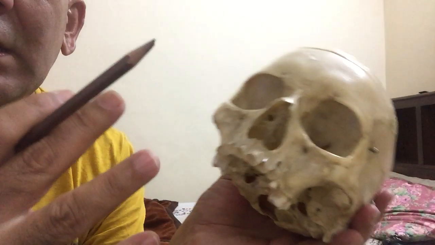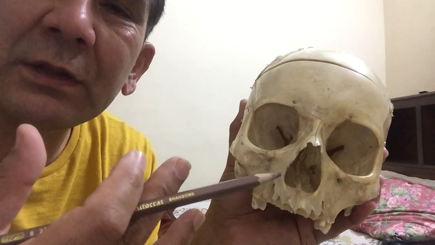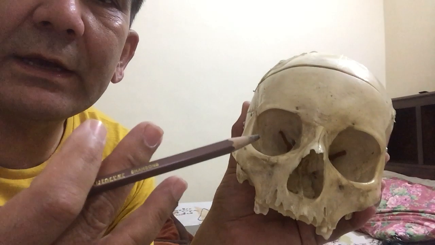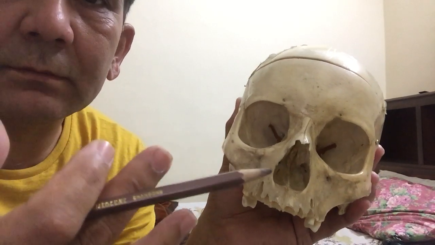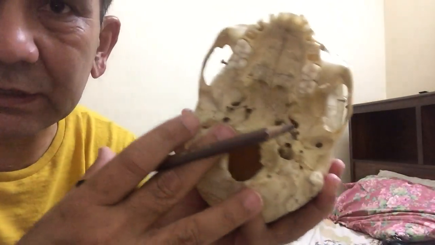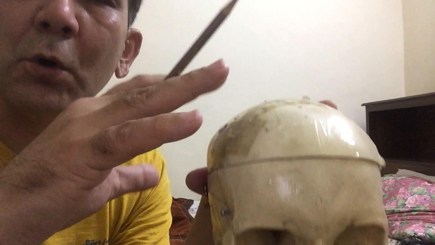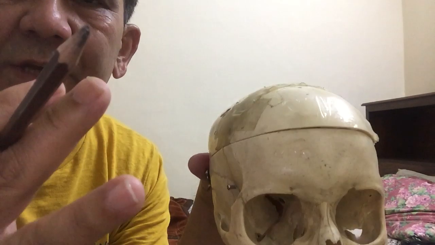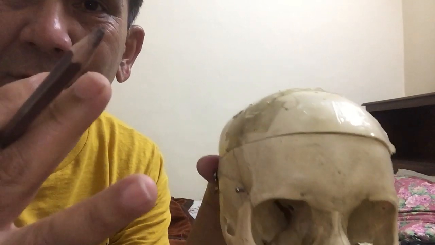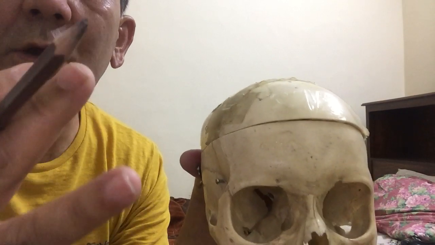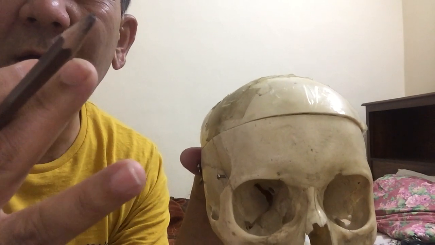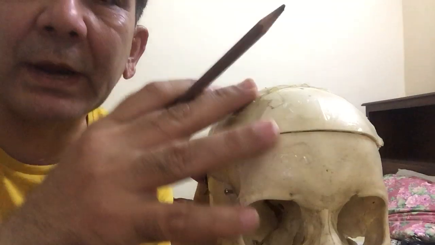And the other portion of the skull that we learned is called the viscerocranium. The viscerocranium makes the base of the skull. The neurocranium portion of the skull mostly gives coverage and makes the cranial cavity, giving a house and a place for the brain.